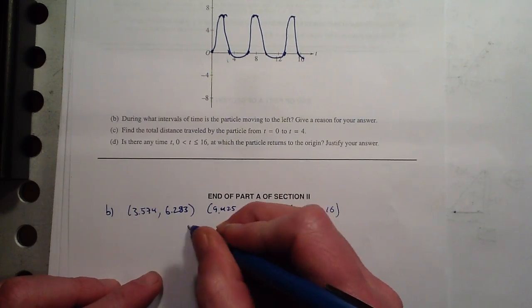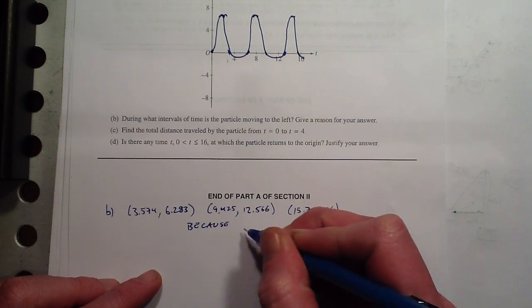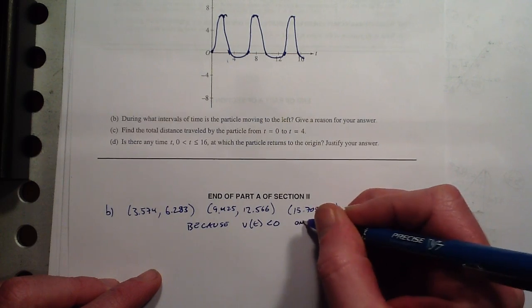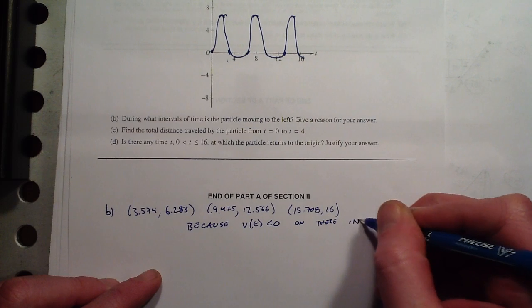Why? Because velocity is negative on these intervals.